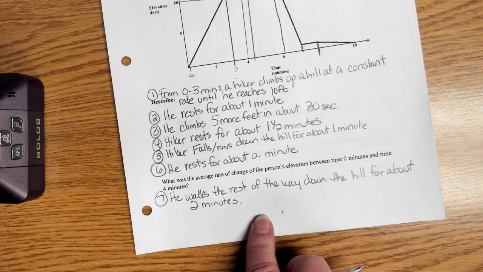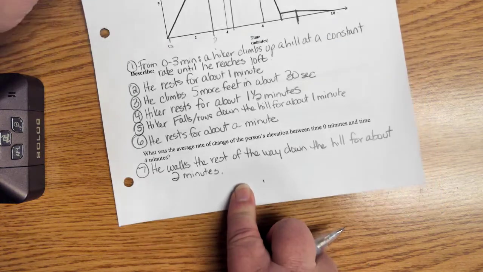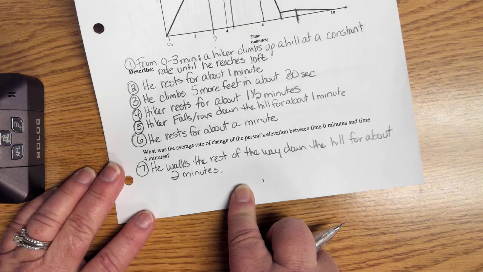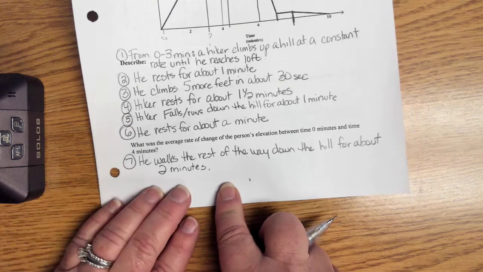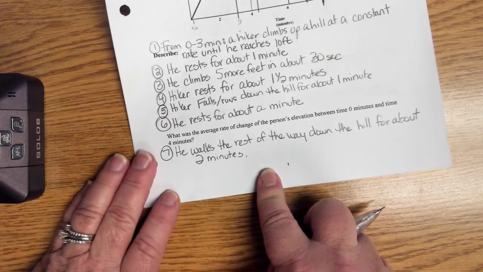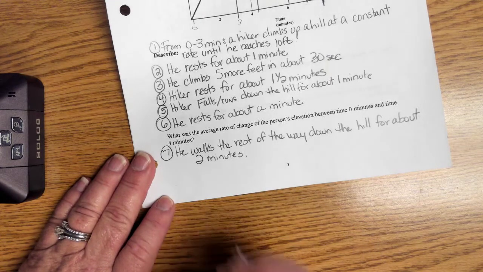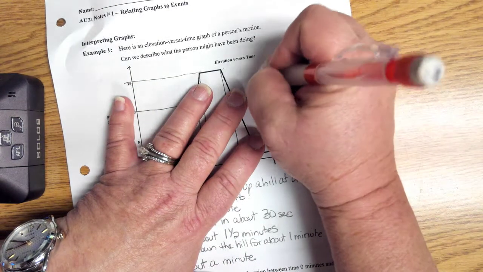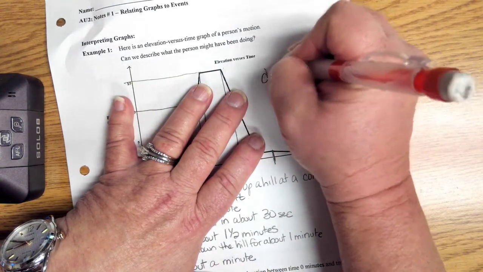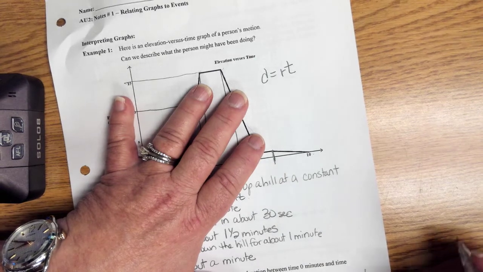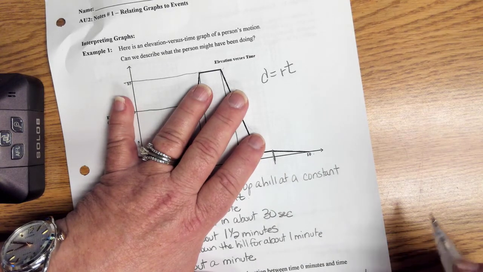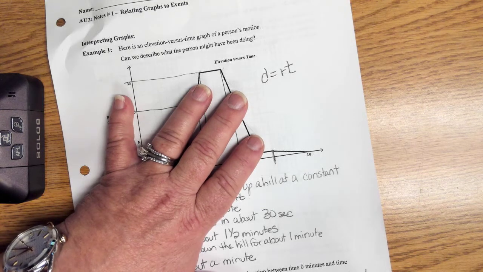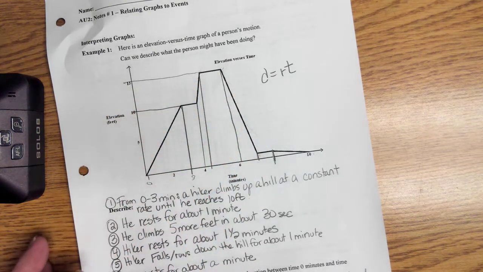It says, what was the average rate of change of the person's elevation between time 0 minutes and time 4 minutes? So there is a formula that you guys probably are not familiar with. And I'm going to write something up here and then we'll manipulate it. Distance equals rate times time. Okay? Do you know that formula? You will, because you need to know that formula for science. Okay? It's probably on your science formula chart.